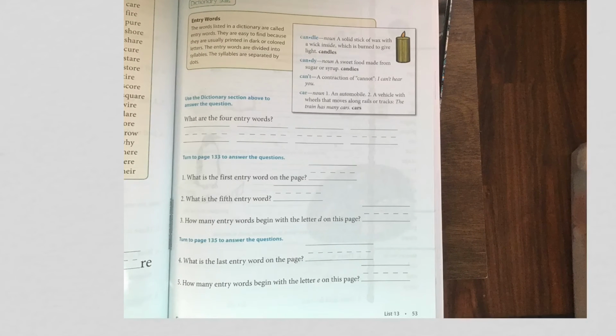Today in spelling is our last workbook page for this year, because next year we'll be starting a new list, but not till January, so that's awesome. So this is list 13. We're almost done. This is the last workbook page, page 53 today. So get your workbook and turn in with me.